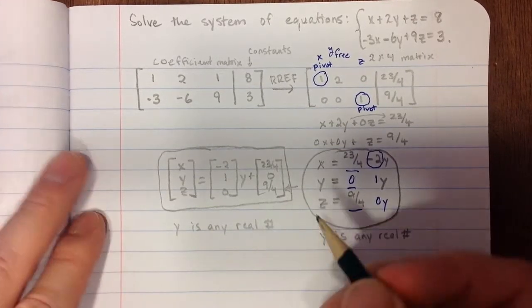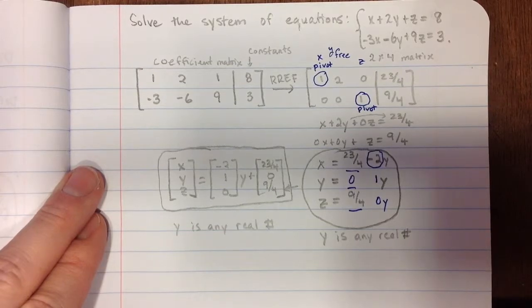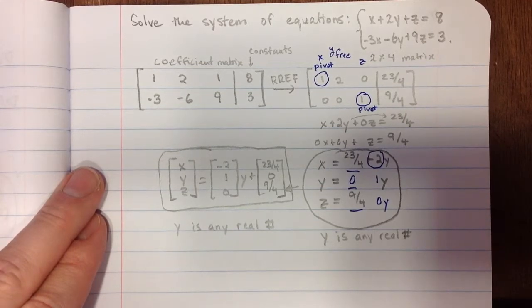What you can see is when we do have free variables, we're going to have infinitely many solutions. If I didn't have a free variable there, then we would just have a unique solution. And sometimes we don't have any solutions, but those are our three cases.